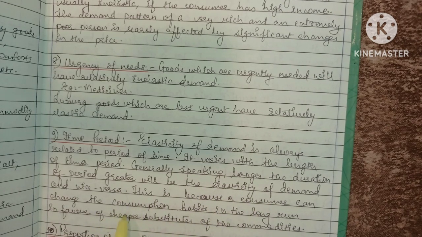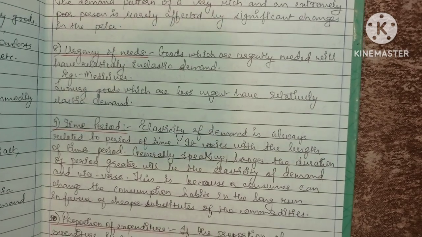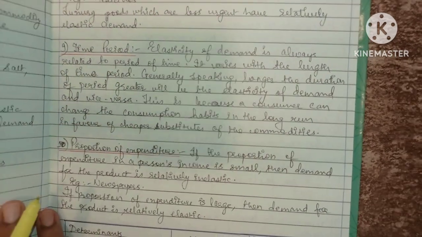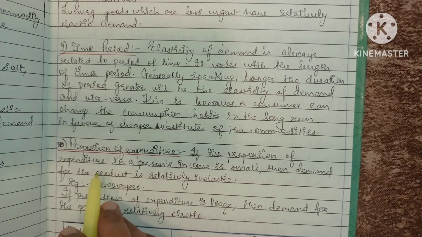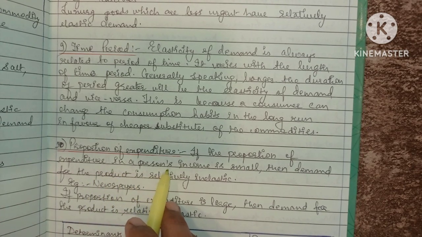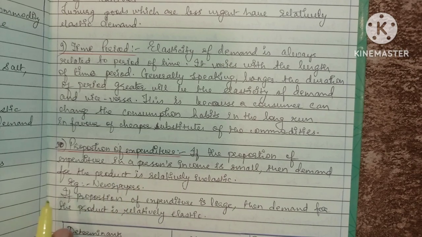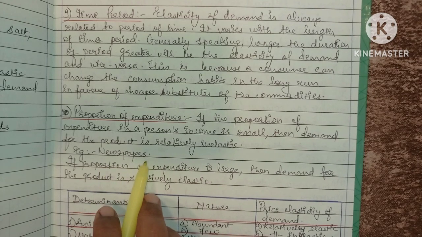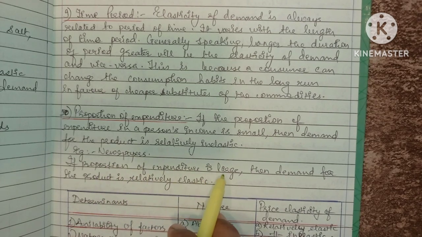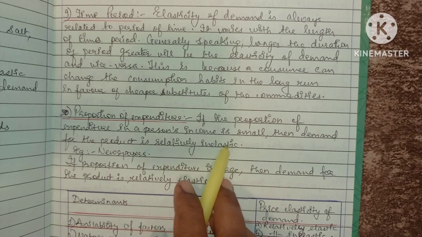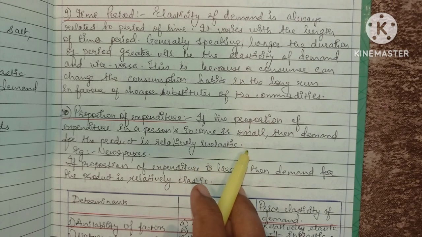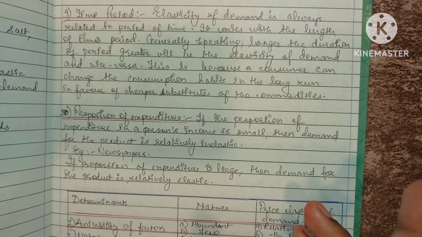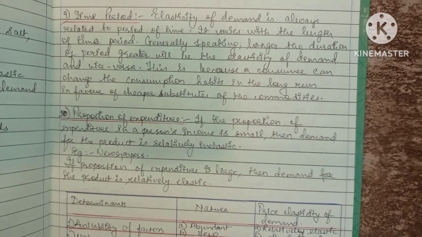This is because a consumer can change the consumption habits in the long run in favor of the cheaper substitutes of the commodities. Okay. So what comes next is the proportion of expenditure. If the proportion of expenditure in a person's income is small, the demand for the product is relatively inelastic. Example, newspaper. If the proportion of expenditure is large, the demand is relatively elastic. So even if the price of newspaper increases or decreases, there is no such effect because they are very cheap. So that is why the proportion of expenditure matters.